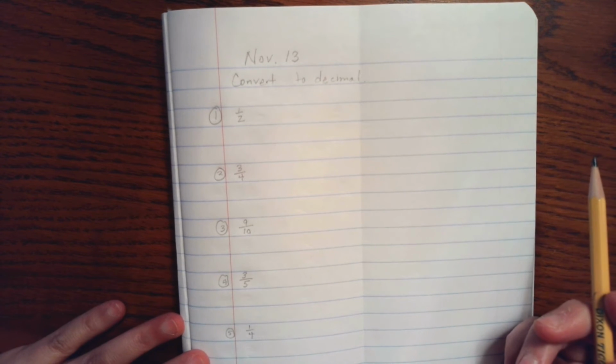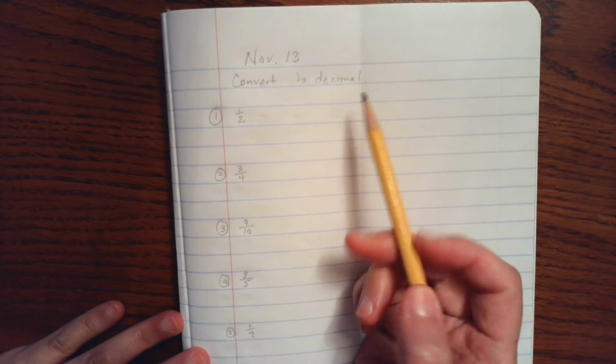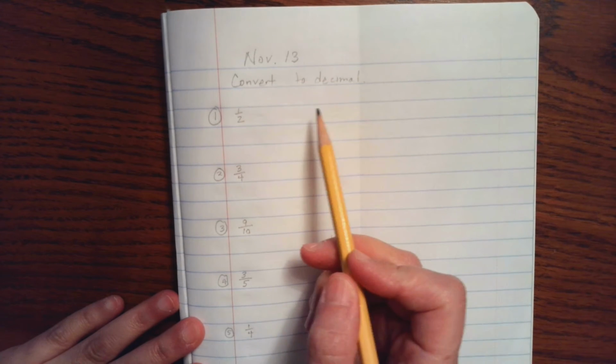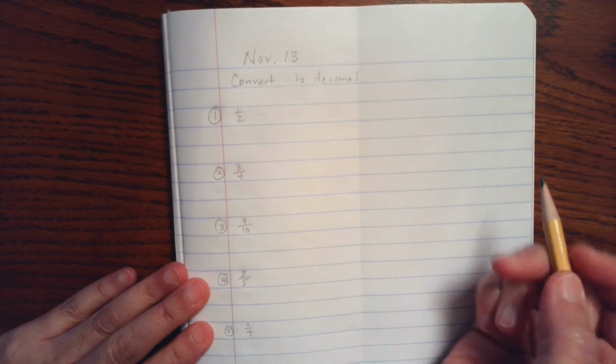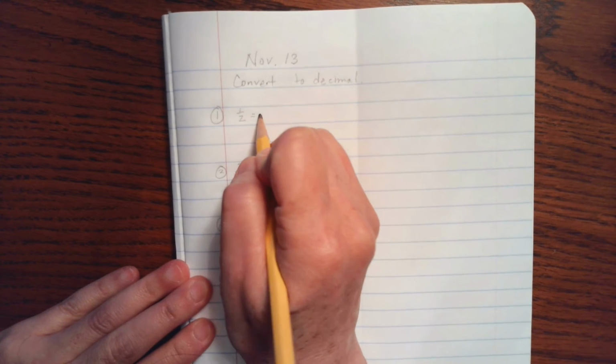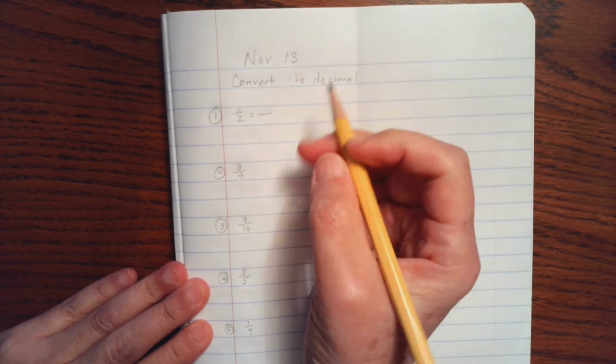This is November 13th, Daily Review. Convert to decimal. We have fraction 1/2. We're going to convert to decimal. To do that, I'm going to use the method of equivalent fraction.